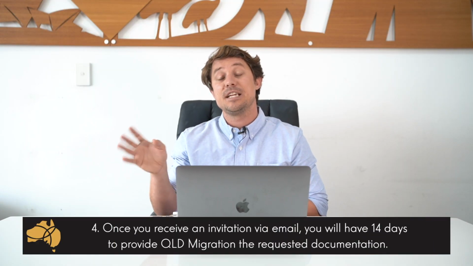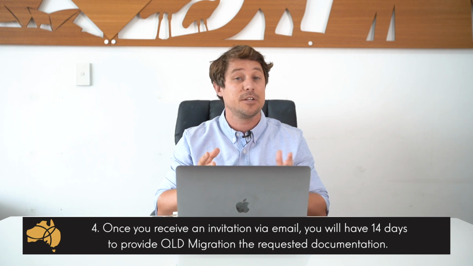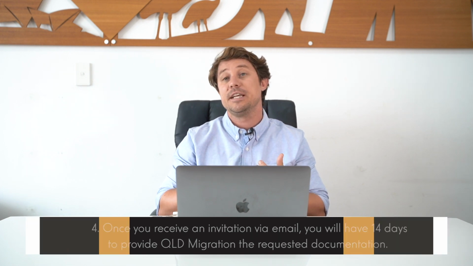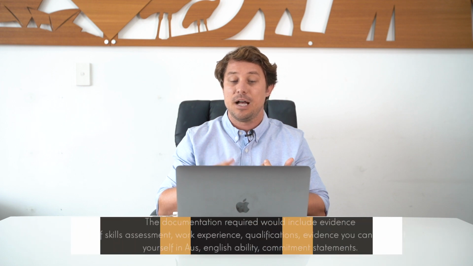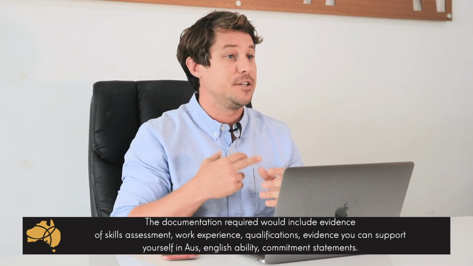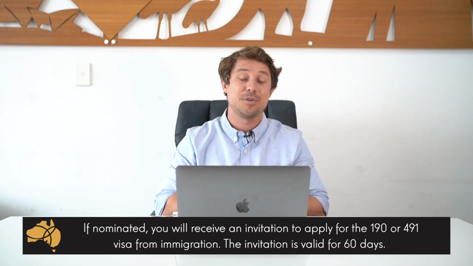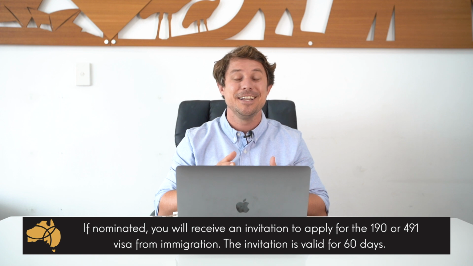Once you do receive an invitation from Queensland State Migration, you'll then have about 14 days to provide them with whatever documentation they request. Usually it would be things like copies of your passport, English documents, work experience documentation, skill assessments, evidence of funds, that sort of stuff. Once you provide this to Queensland, they'll usually give you, well, fingers crossed, they'll give you the nomination, in which case, once you receive the nomination, you would then be invited to apply for the state nominated 190 or the skilled regional 491 visa through your IMI account.